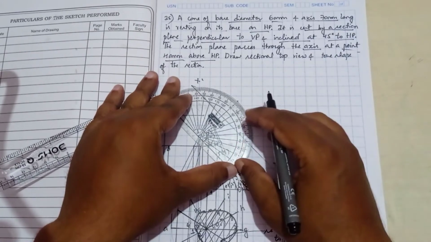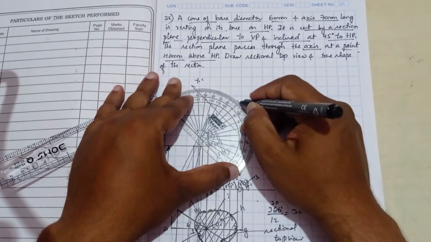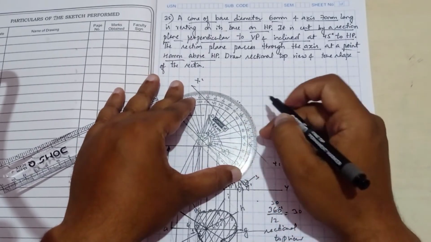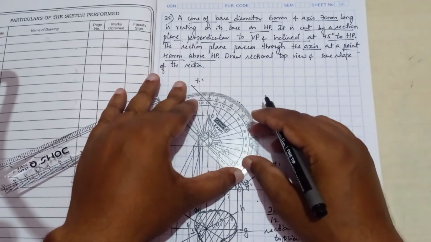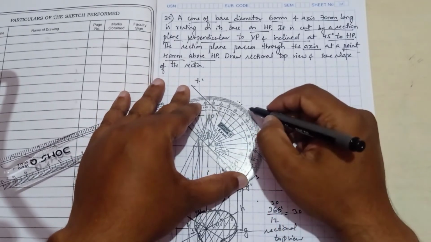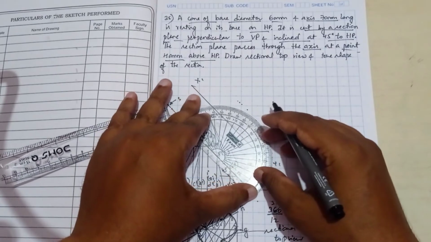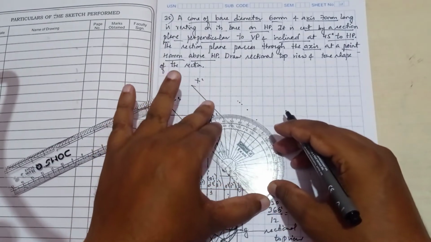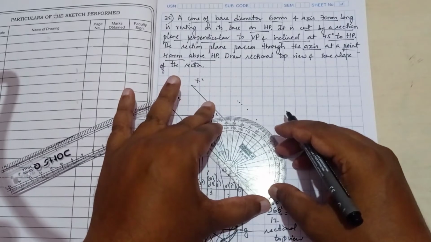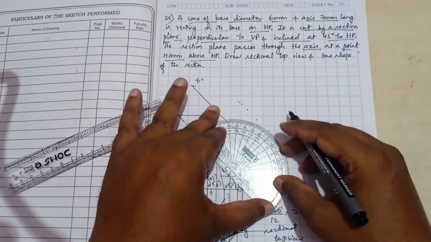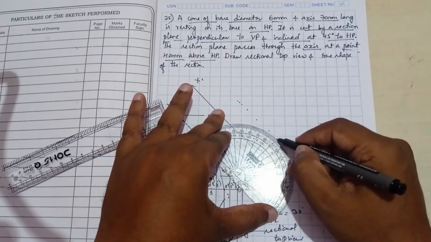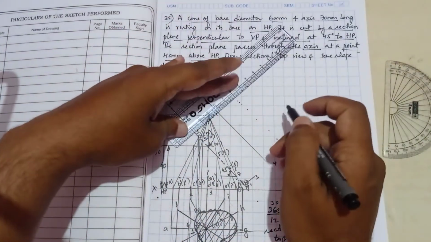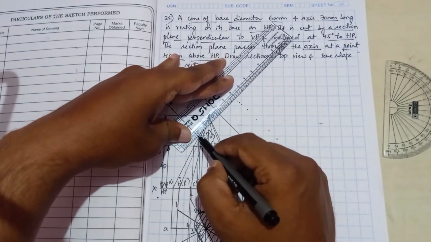This is point number 1, point number 2, point number 3, point number 4, point number 5, point number 6, point number 7. So we have to project the lines here.